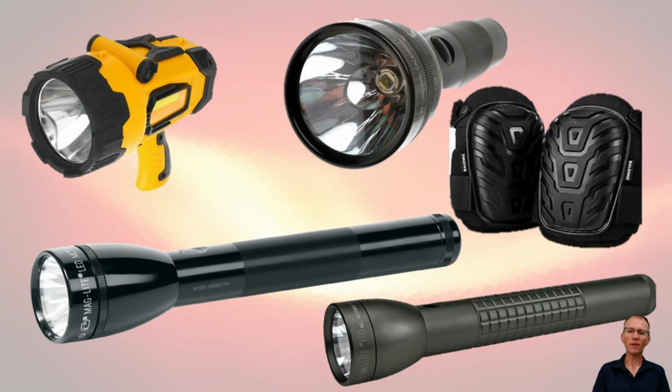I would include a good flashlight and a set of knee pads as essential tools for your inspection. Remember, you're going to be looking in areas that are not going to be well lit. You're going to need a flashlight to light up these areas, and knee pads are great, whether you're crawling in a crawl space under a house or even in an attic.